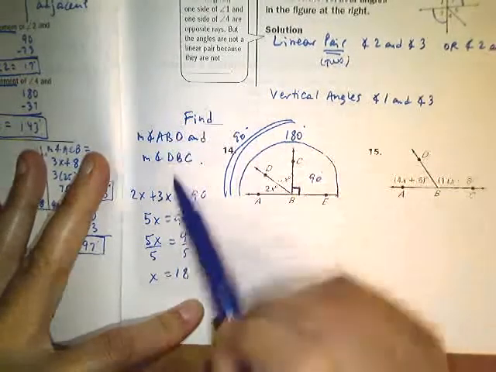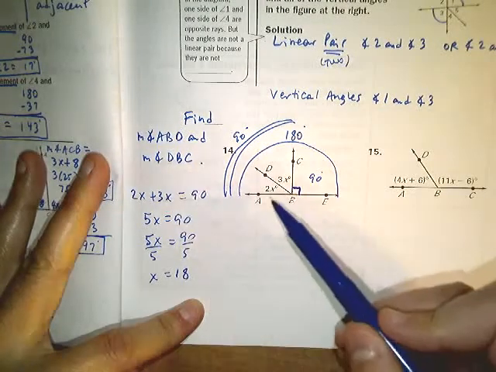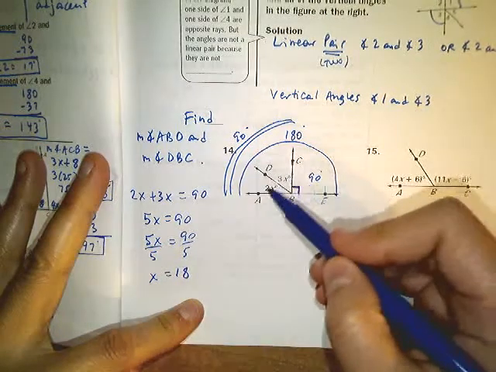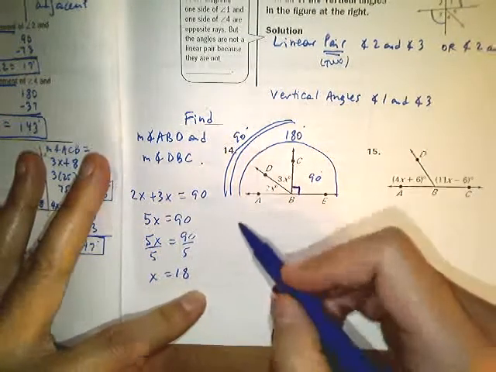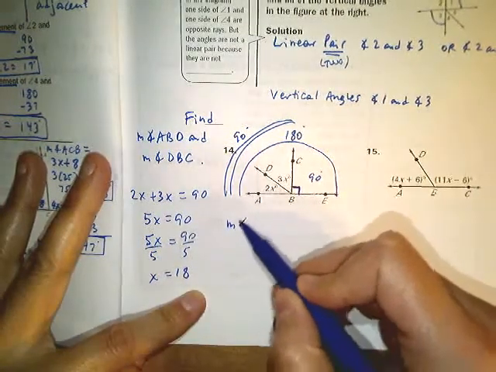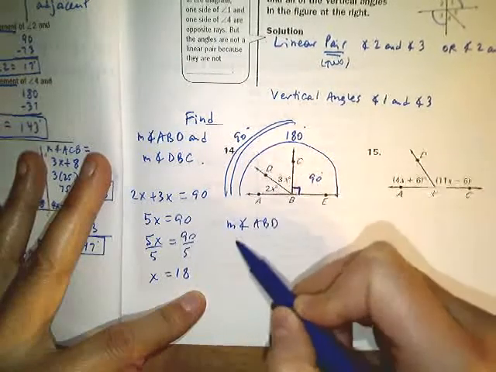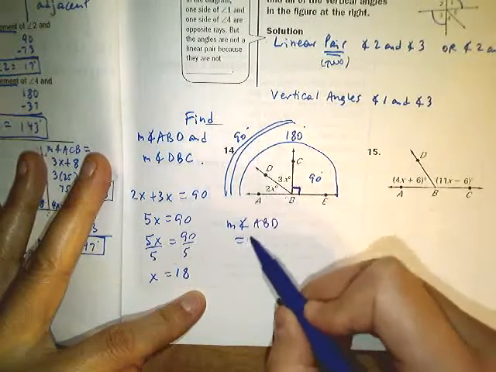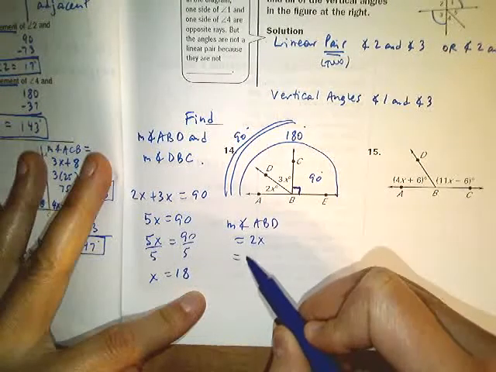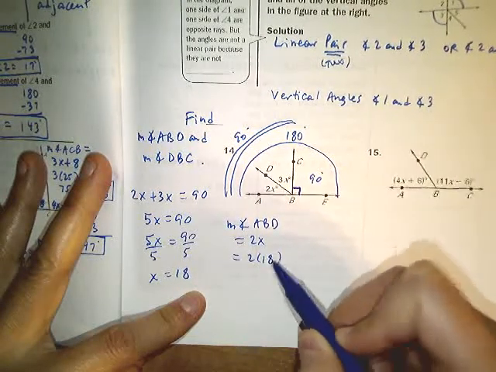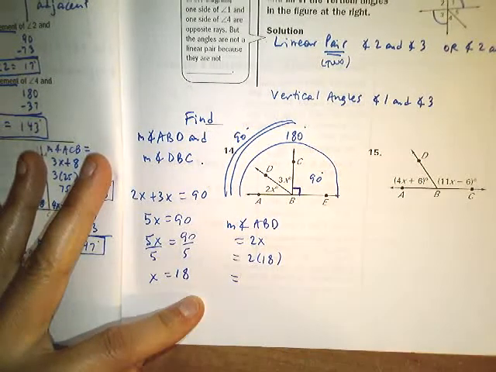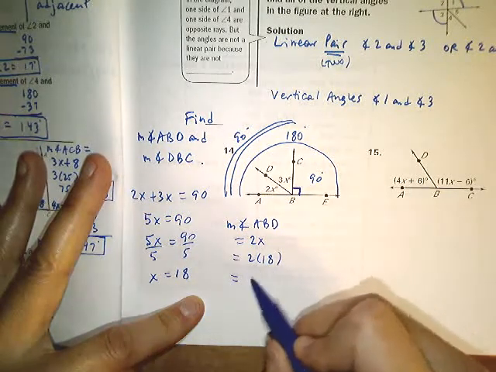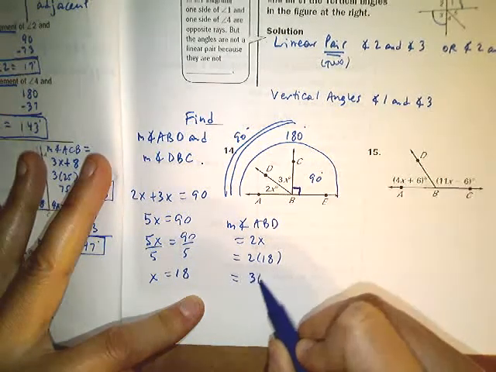Now, that's not the directions. You see the directions are asking us to find these 2 angles here. So we'll have to do a couple more steps. The measure of angle ABD is represented by the algebraic expression 2x, but we can substitute our now found value for x to be 18 and multiply 2 times 18 to be 36 degrees.